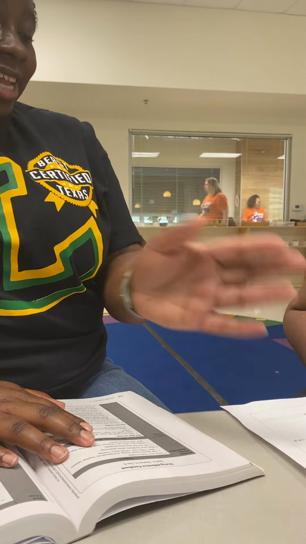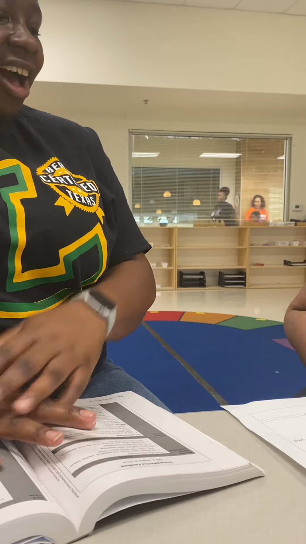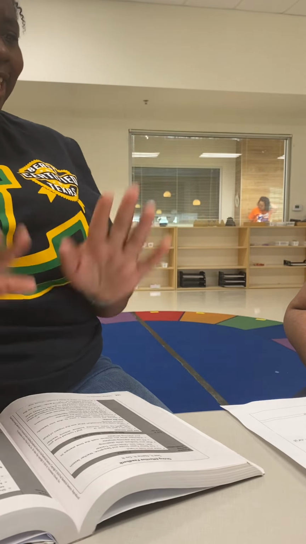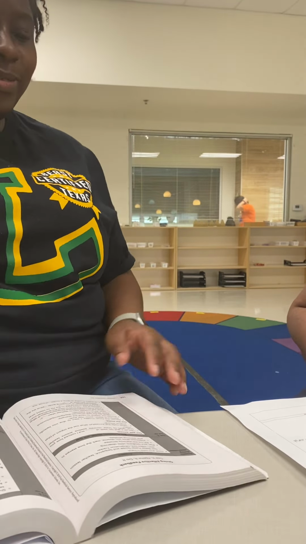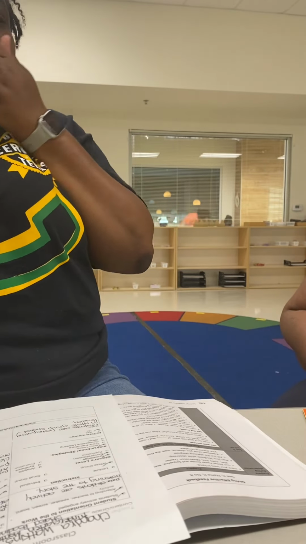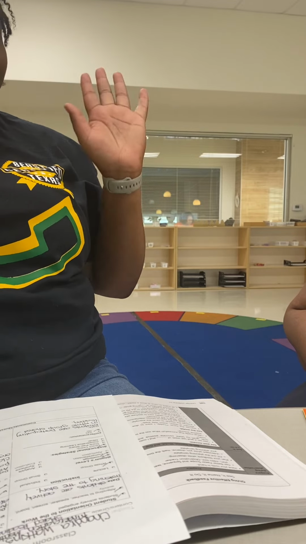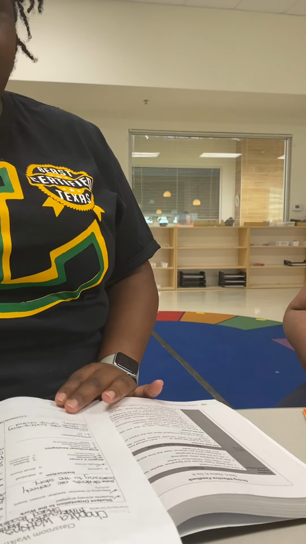Your room was nice and decorated. You had your anchor charts displayed. And all in all, classroom management was great, clean and organized. Like I said, all students were engaged. But we're just going to work on increasing the rigor and the higher level of questioning on Bloom's taxonomy. Okay.